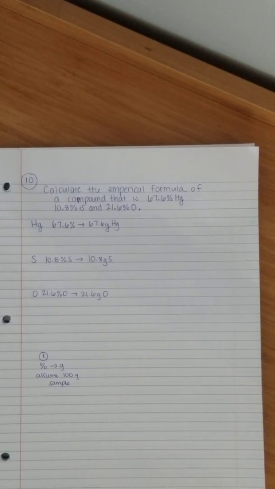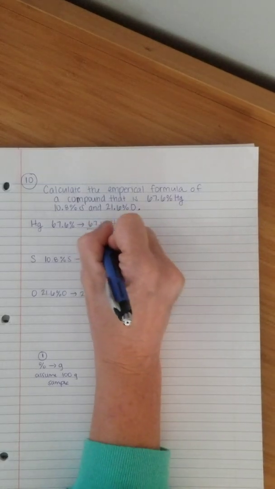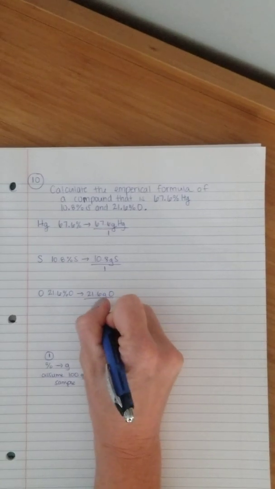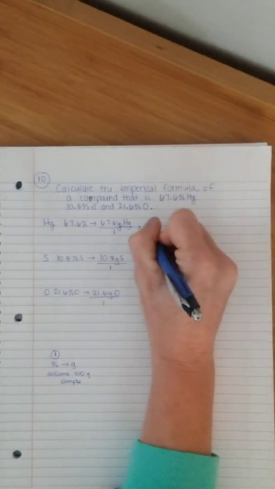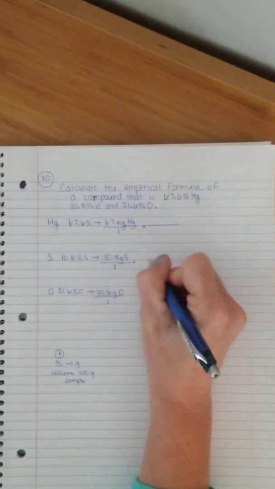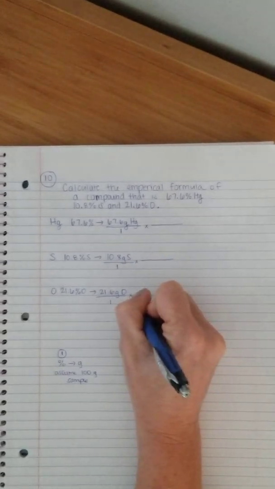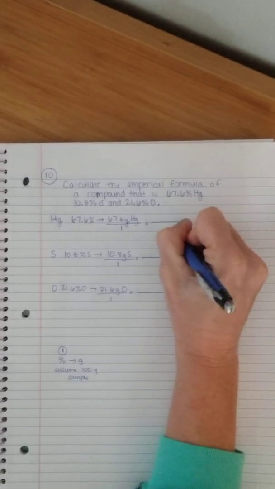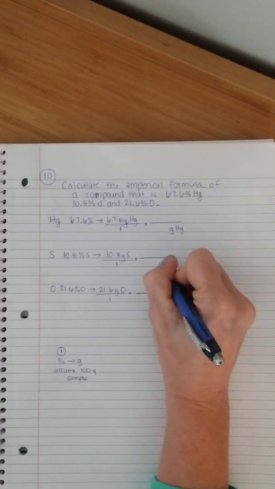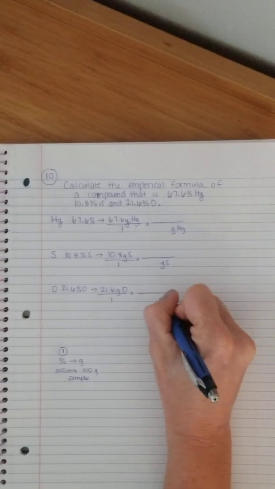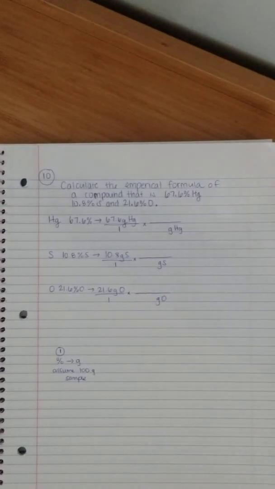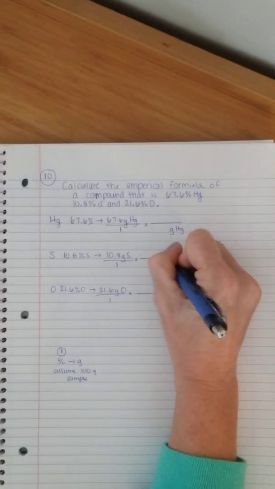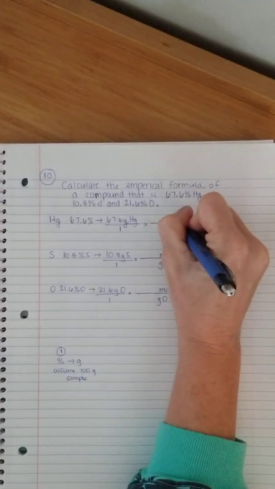The next step is we're going to change our grams to moles. So those become fractions over 1, each one of them does. And we set up 3 conversions to moles. So for each one, the grams moves down, grams of Hg, grams of sulfur, grams of oxygen, and for each one, moles goes on the top. Moles of oxygen, moles of sulfur, moles of mercury.